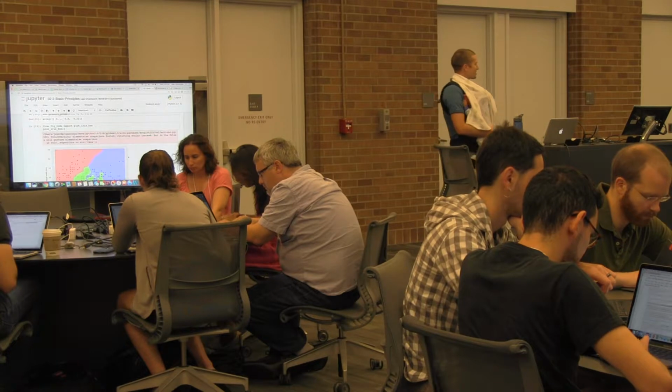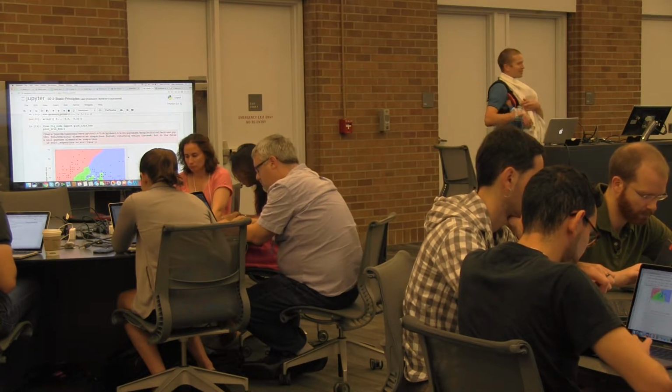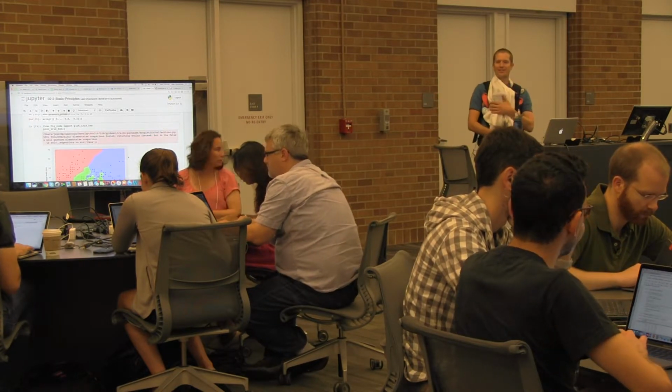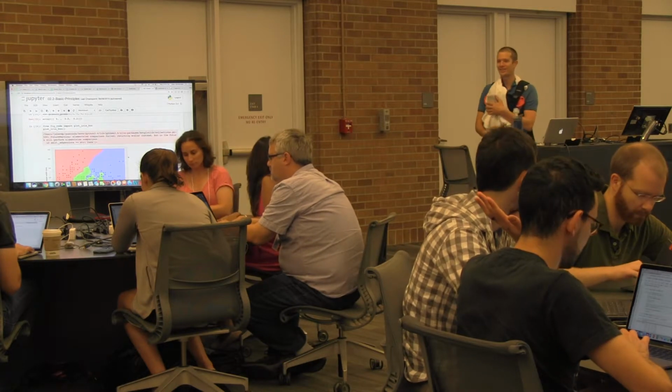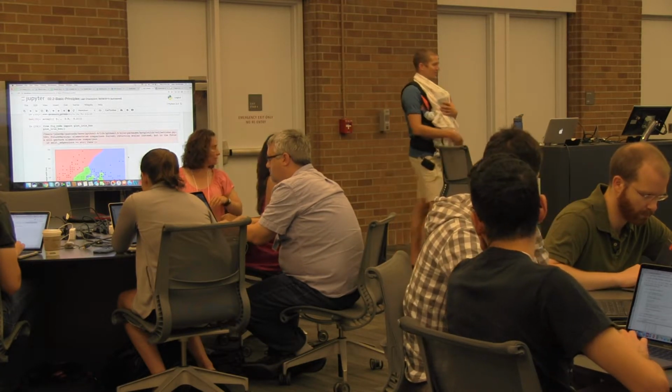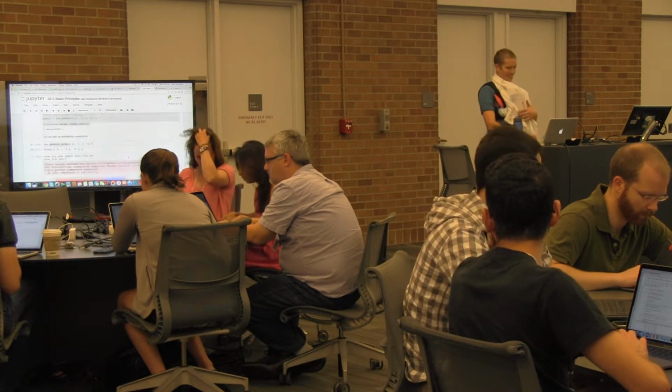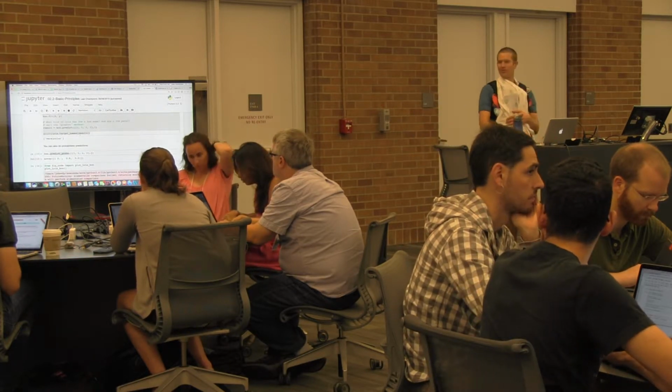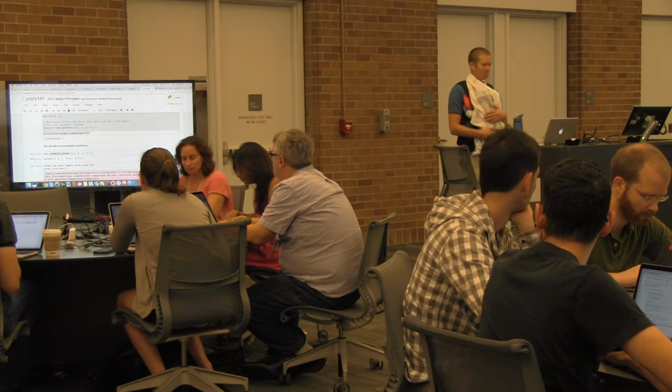So has anyone managed to get a prediction with the support vector classifier? Yeah? What did it say? Class 2, which is, I think, a different one than the k-nearest neighbors, right?